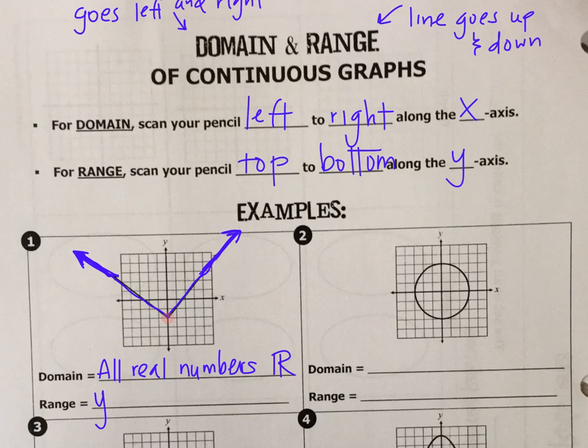So your range, -2 is as low as it'll go. And it's going to be bigger than that. The arrows are going up from -2. So y is going to be greater than or equal to -2.